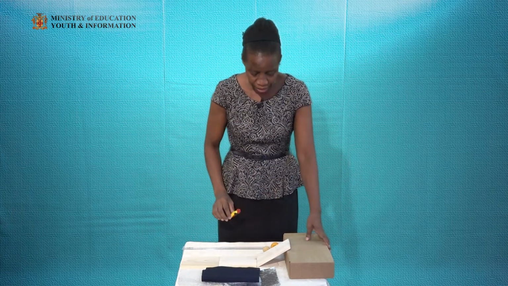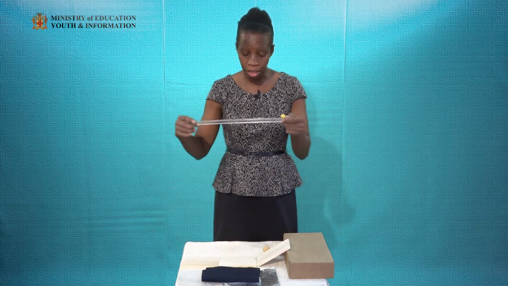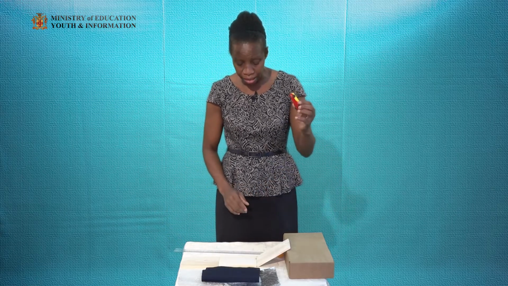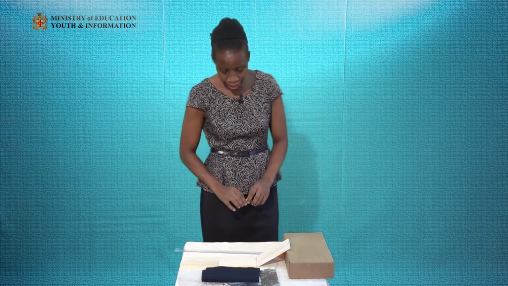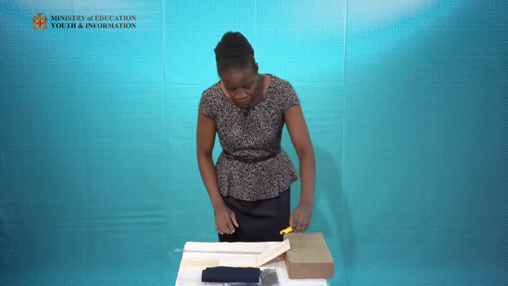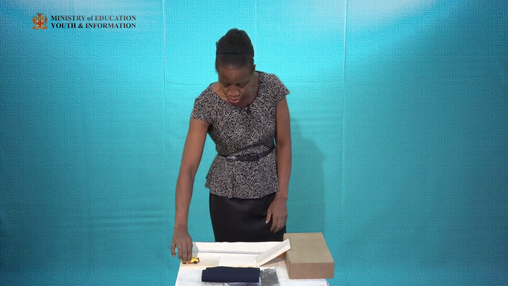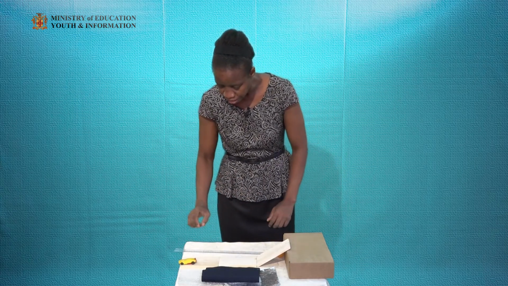Okay, so notice we've set up our ramp. We have our ruler to measure the distance, right? And we're using the same car throughout to ensure that it is a fair test. Okay, let's go. So okay, so when I have just the wood surface, we're checking to see how far it goes, right?